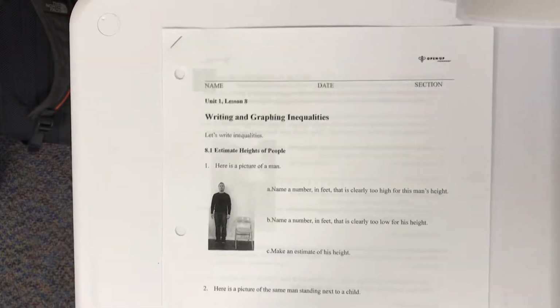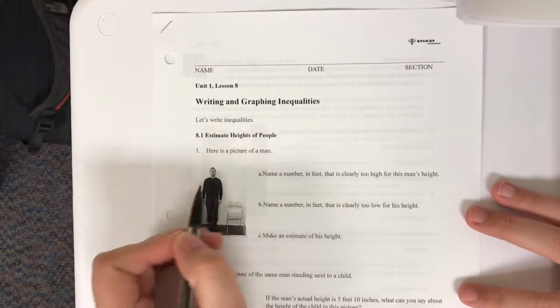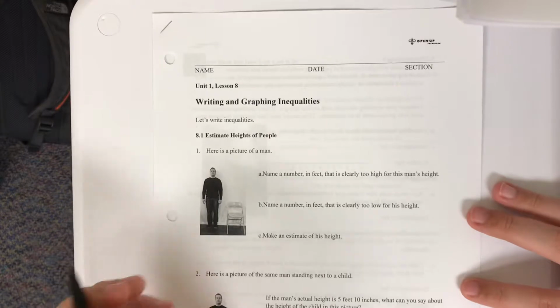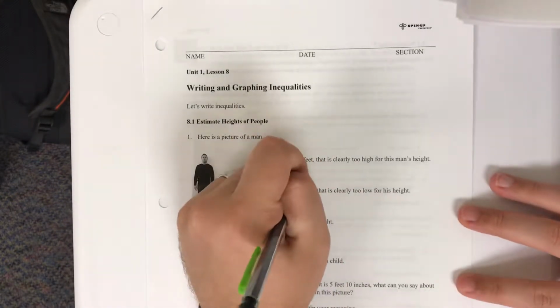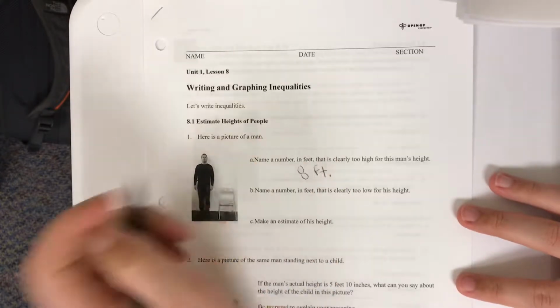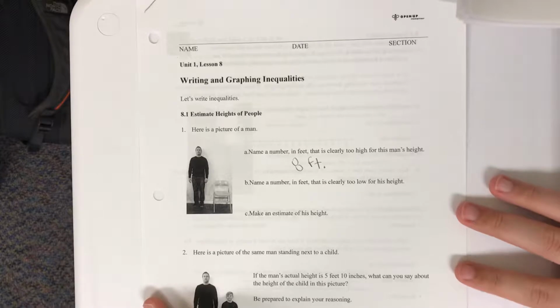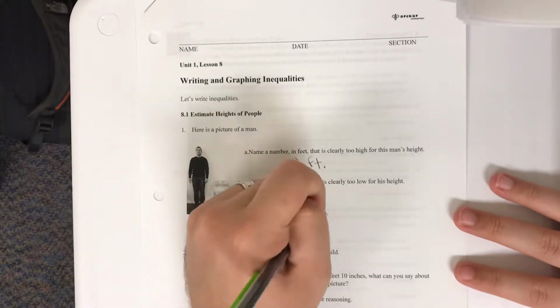And so the first thing it asked us to do in this is it asked us to estimate heights of people. And so for the most part, we saw this picture and we said, name a number in feet that is clearly too high for this man's height. I'm gonna say 8 feet, because that is too tall for him. And then name a number in feet that's clearly too low for him. Well, I think maybe 4 feet is too low for him.